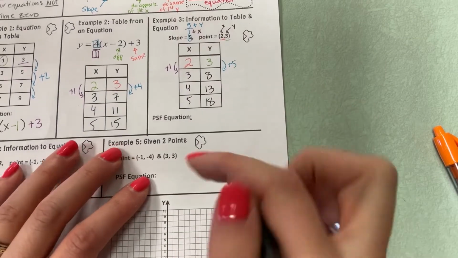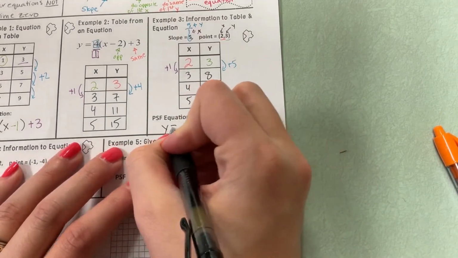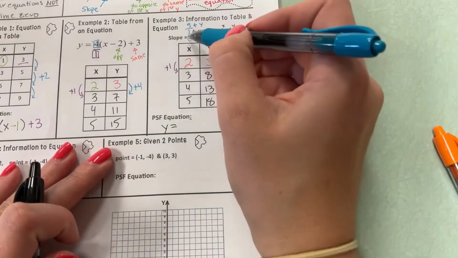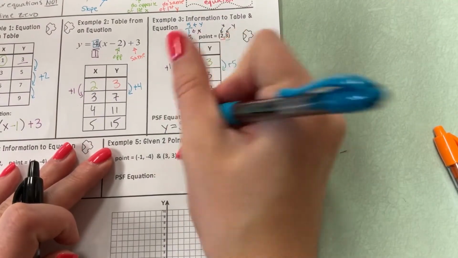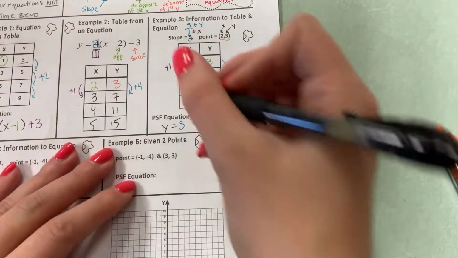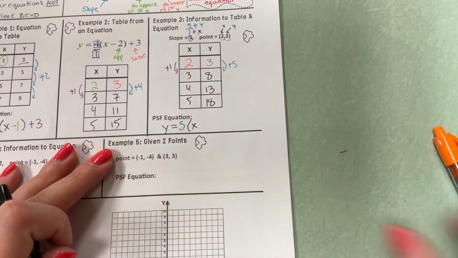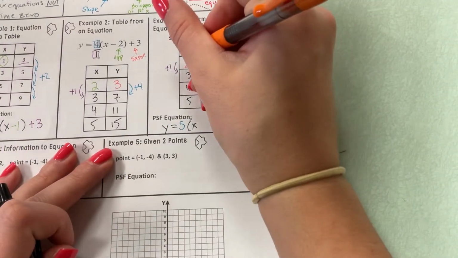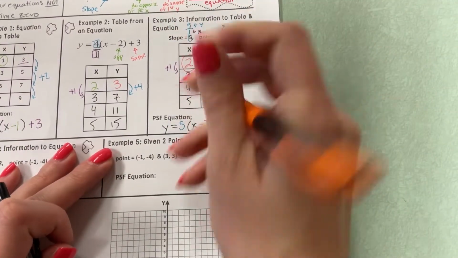Now I can write my equation. So my equation is going to go y equals, they gave us my slope, it's 5, so I can just write a 5, or you can write it as 5 over 1. Then I have parentheses x, and I do the opposite of this 2 here, so I'm going to do a minus 2.